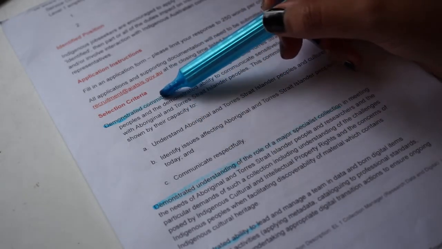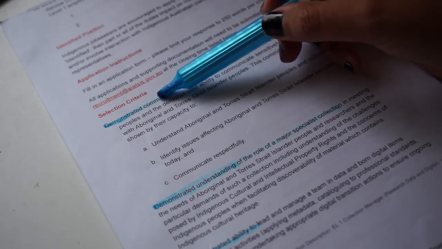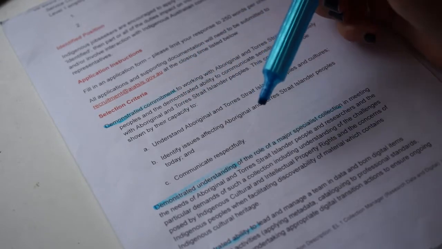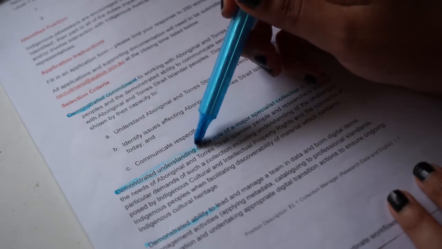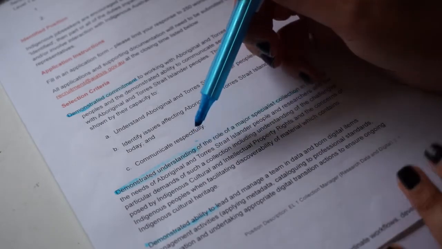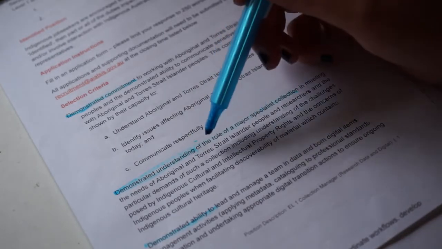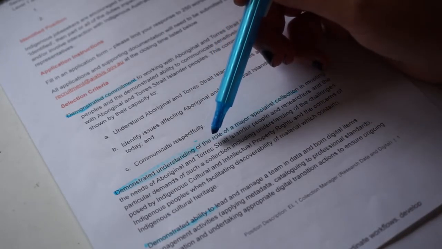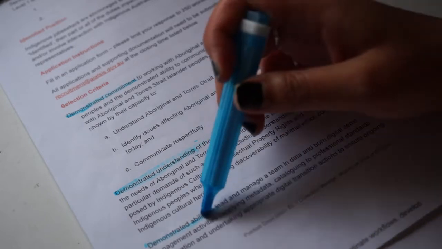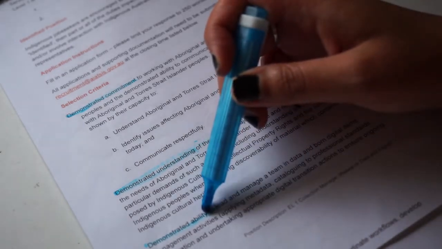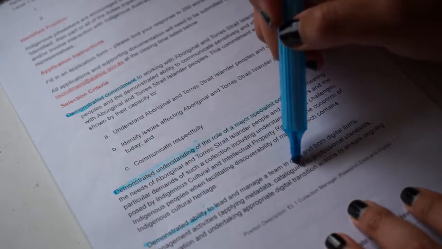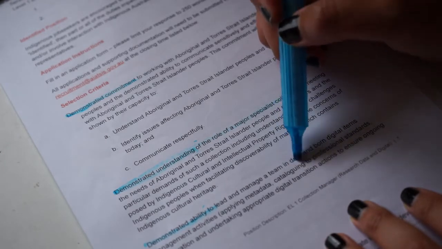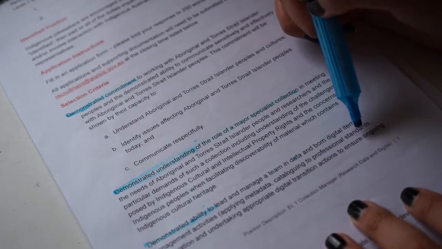Demonstrated commitment tells me they want me to prove how long and in what capacity I've worked with Aboriginal and Torres Strait Islander peoples. Demonstrated understanding tells me they want a sneak peek into the knowledge I have on managing collections that meet the needs of Indigenous communities. And demonstrated ability tells me they want examples of my team leadership abilities and examples of when I manage data or born digital items.